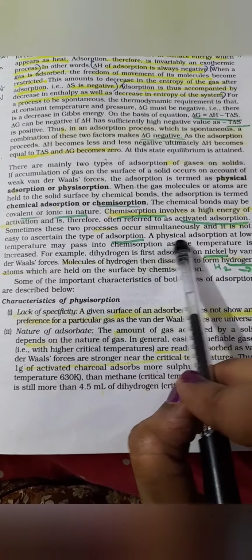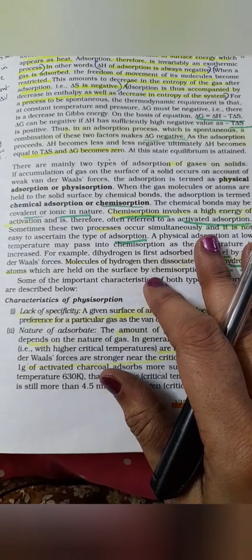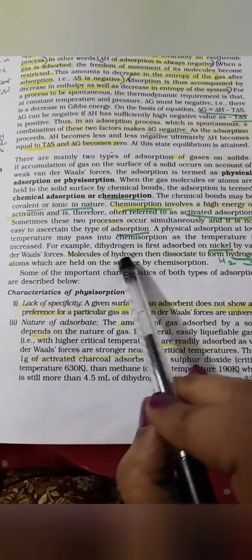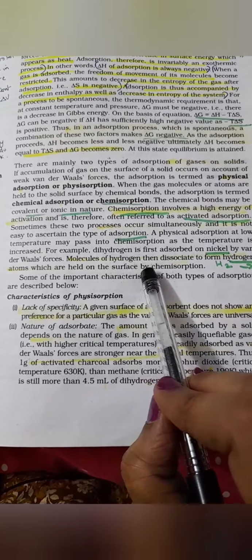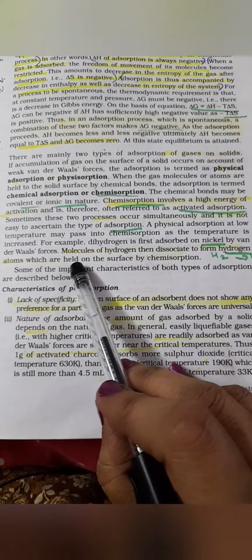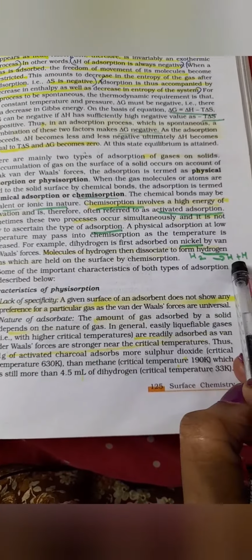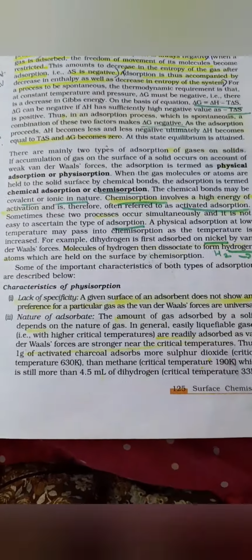Sometimes, as we already discussed, the two processes can occur simultaneously, and it is not easy to say the type of adsorption, whether it is physical or chemical. Physical adsorption at low temperature may pass into chemical adsorption as the temperature is increased. If you take the example of dihydrogen, it is first adsorbed on nickel by van der Waals forces, then the H2 molecules dissociate to give H plus H, and this H plus H will be held on the surface by chemisorption.